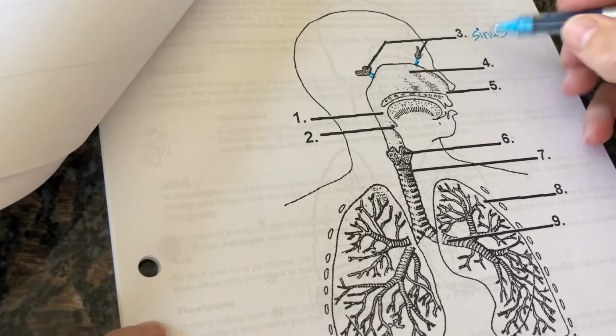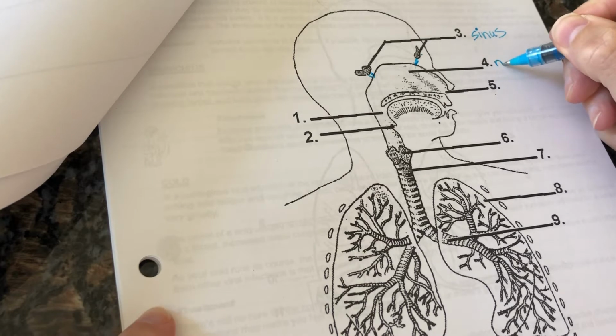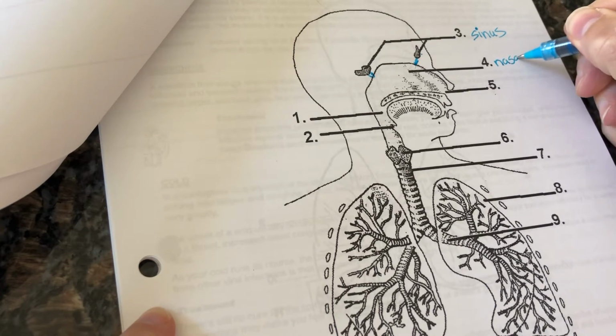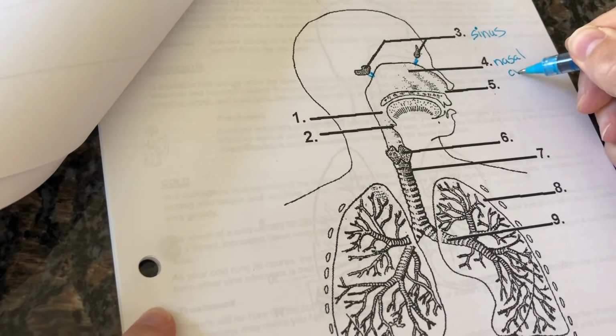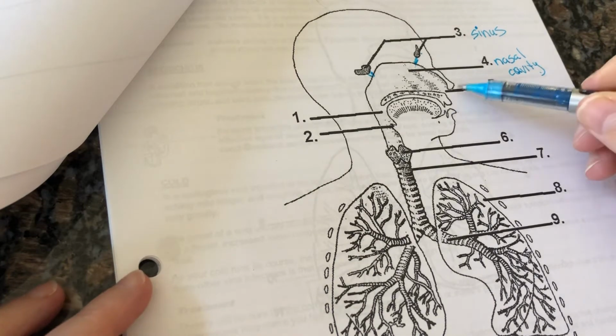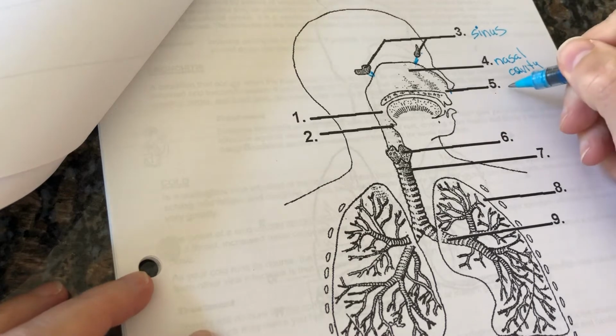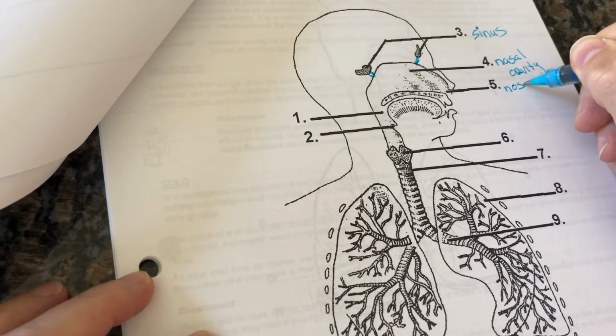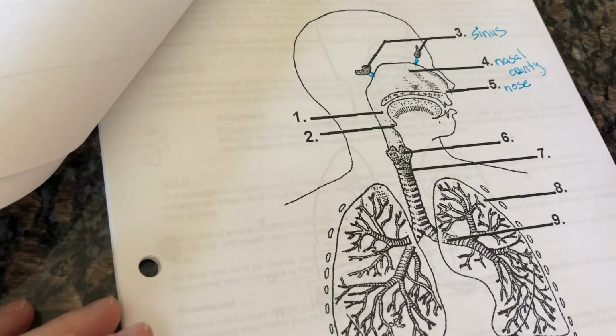Okay, so this here is called the nasal cavity. And we'll write that down. So number 4 is the nasal cavity. And this here is your nose. So you can call this nose, nostrils, whatever. It's all the same to me. I'm going to call it the nose.